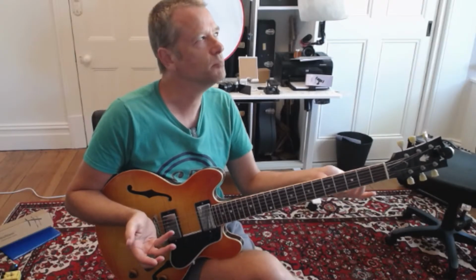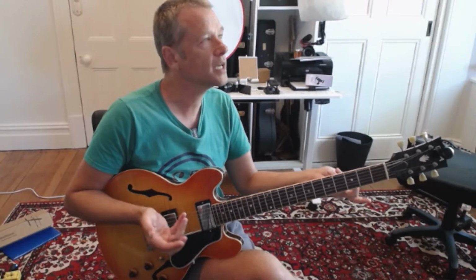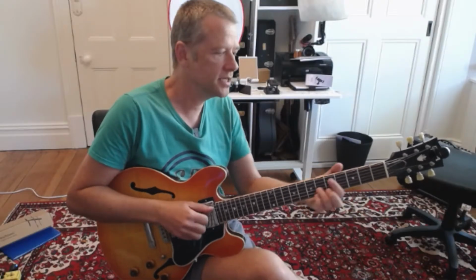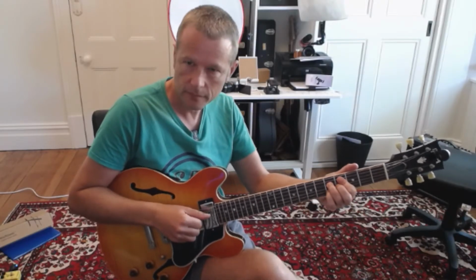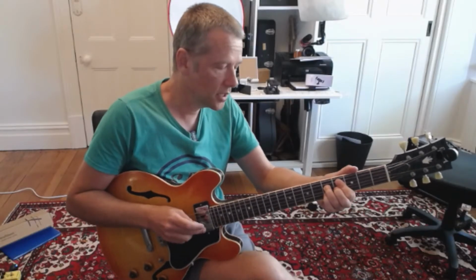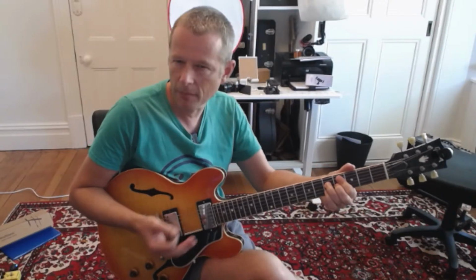Now, when you have those sorts of big chords, it means that you're almost more stuck in what you have to play, because this is a super major sound. There's a C sharp, it's the major third of A. Now, you could play the A minor pentatonic over that.